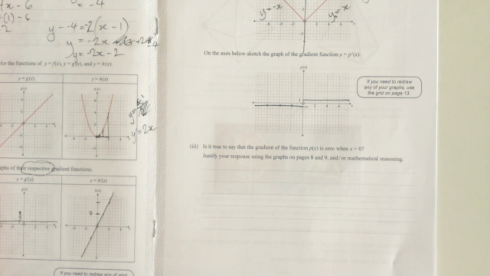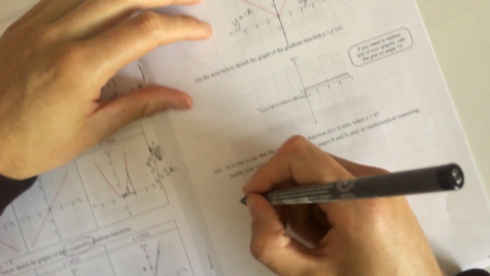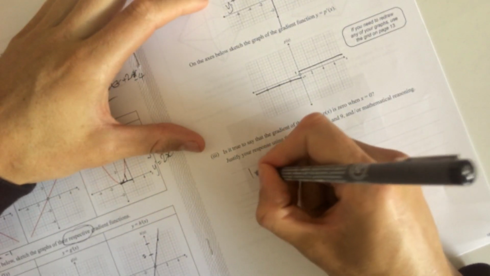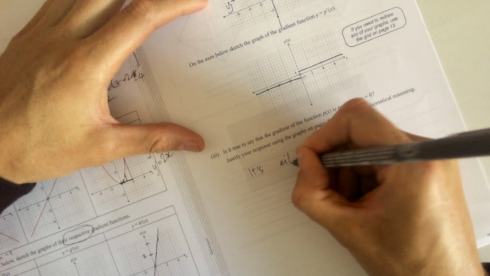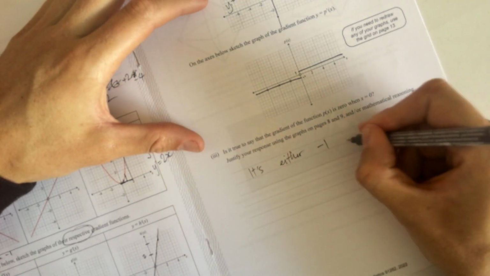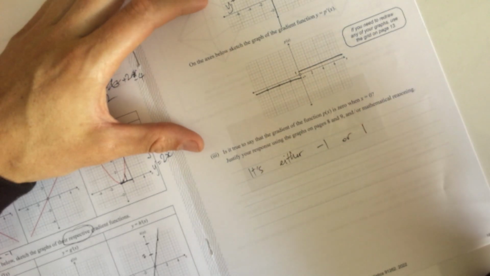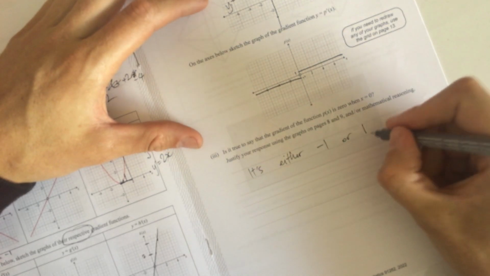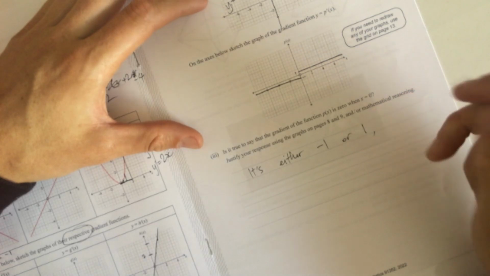Is it true to say the gradient of the function is 0 when x equals 0? I don't think it's true. It's either negative 1 or 1. What is the function doing?